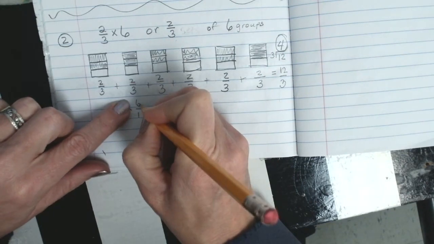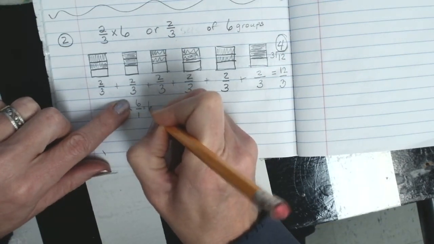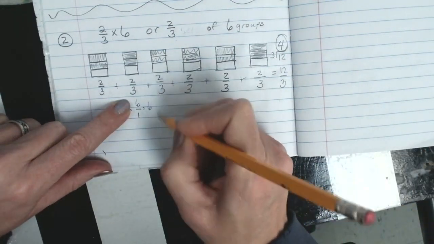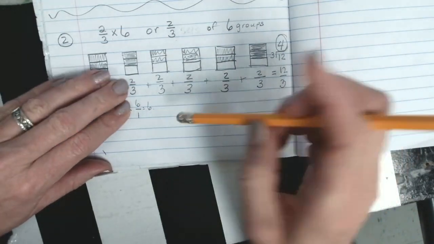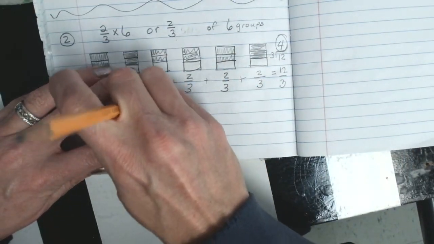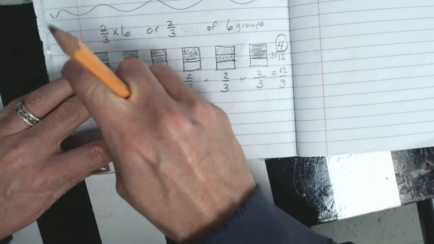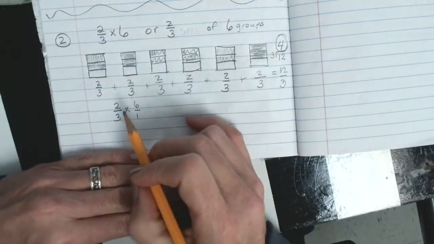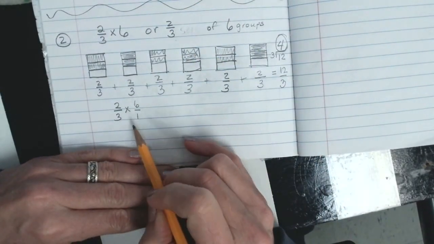1 can go into 6. We're going to fix this improper fraction later. So you can see that writing 6 over 1 is the same thing as 6. That's why we can do that, and that's why we put the denominator of 1, because we don't want to change the value. We still want to be multiplying 2/3 times 6.